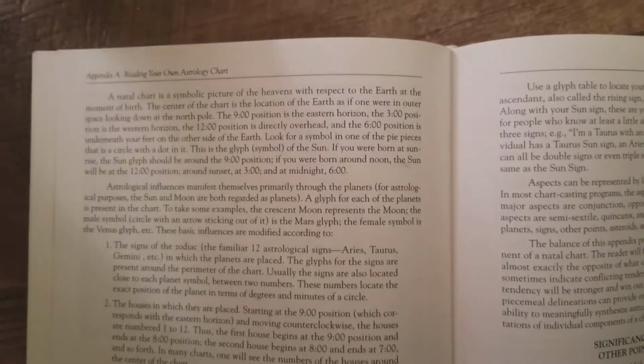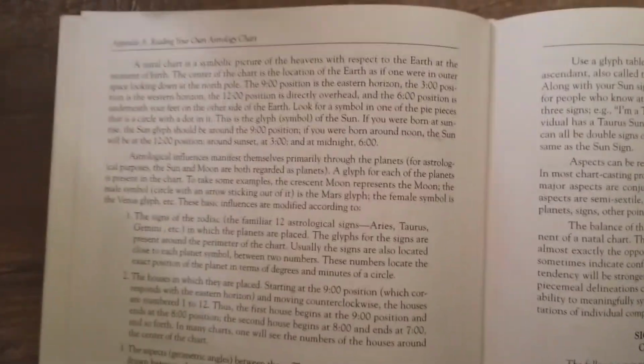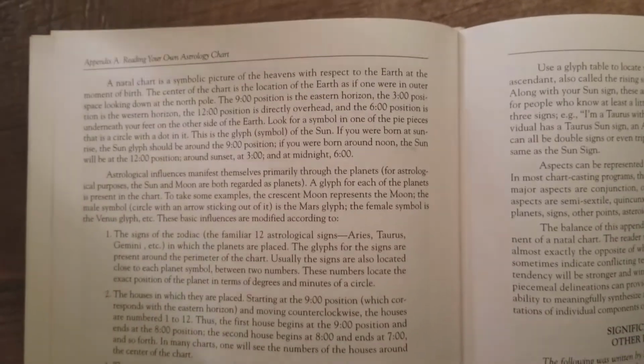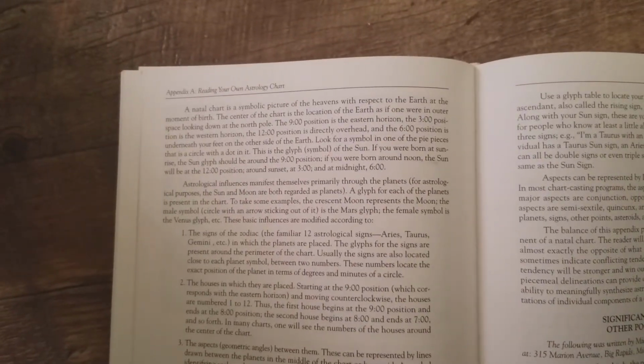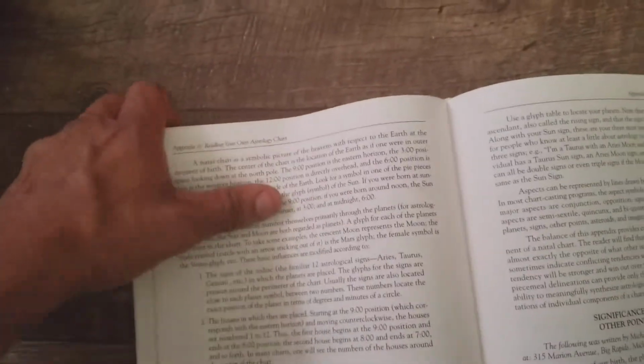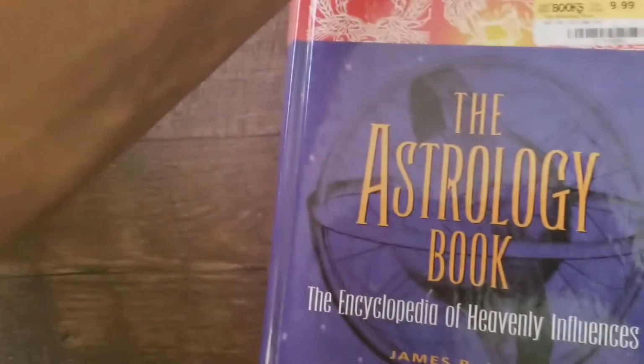But I forgot about this book, and it gives a good explanation of your birth chart. Real simple, like for beginners, so you can get a broad understanding of what all this is. I know it's a lot of information. Turn the music down a little bit. I'm just gonna read to you so you understand what's up. It's called the astrology book, Encyclopedia of the Heavenly Influences. Ten dollars, cheap. Alright, so check it out.